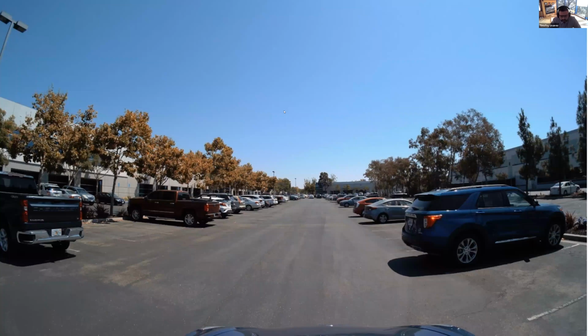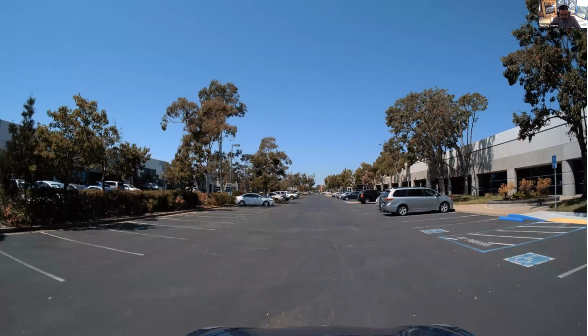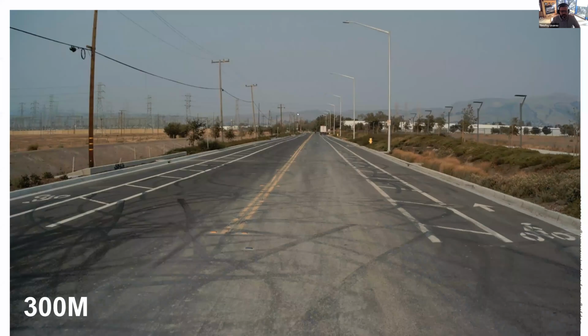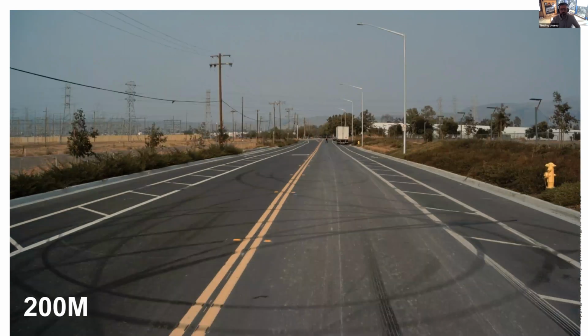Here are some images which we captured with the 8 megapixel camera system, and we used software ISP from Bion Semiconductor to process these images. This is our runway where we test new features. This is our parking lot, and this is where we try to look at the human. The human is standing here, 300 meters away, and then we moved the camera 50 meters closer, step by step, until we could see the pedestrian very clearly.